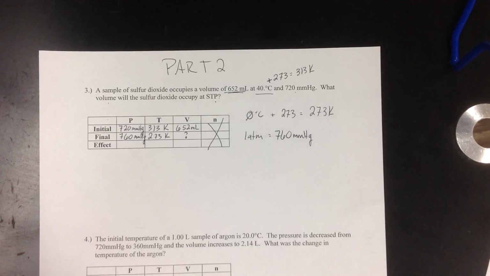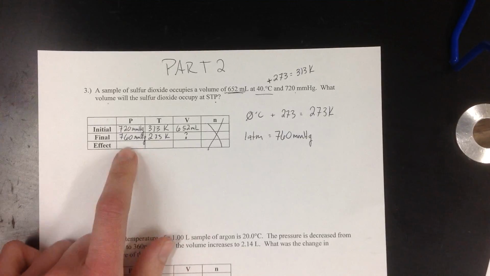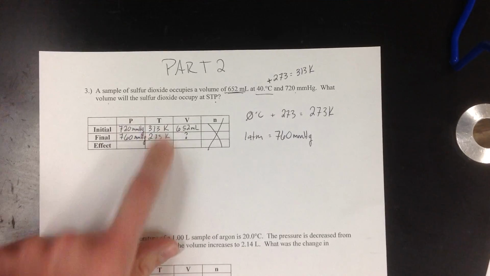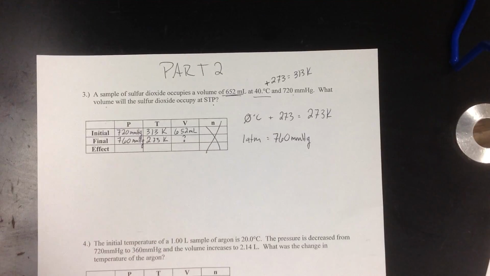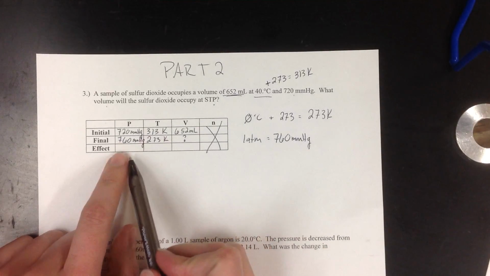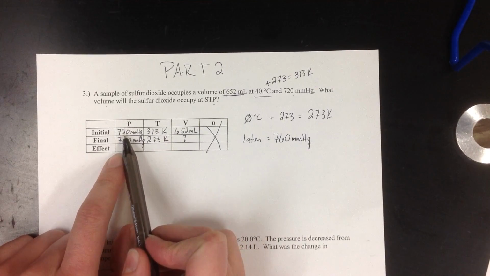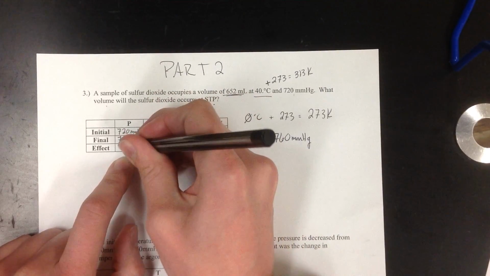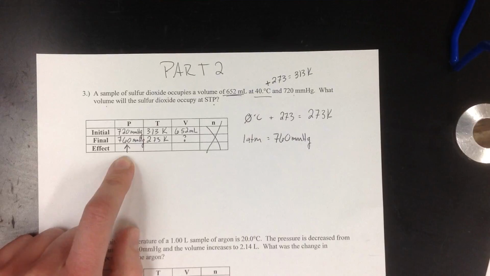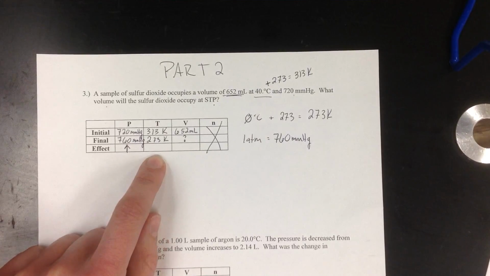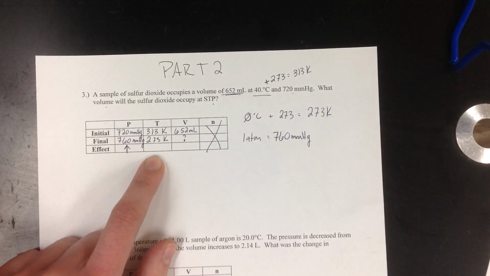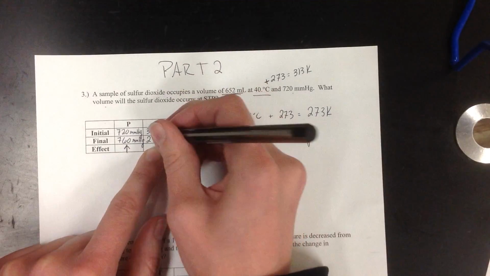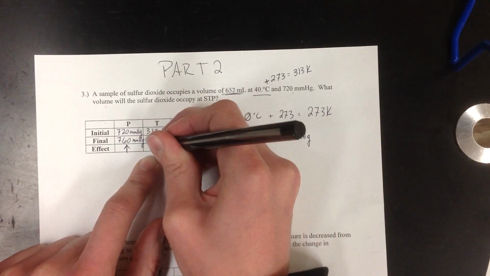Okay. Just like before, we need to see the effect of what my pressure is doing, what my temperature is doing, and then I have to relate that to my relationships to figure out what my volume is going to do. So my pressure started at 720, it went up to 760, so that means that my pressure was increasing. My temperature started at 313, it went down to 273, so that means my temperature decreased.